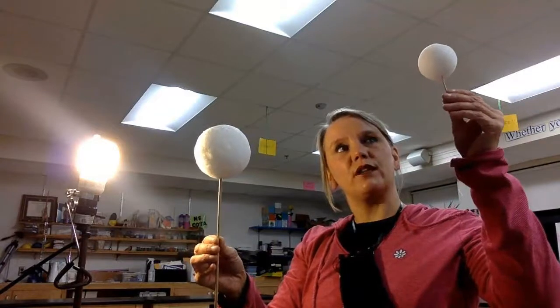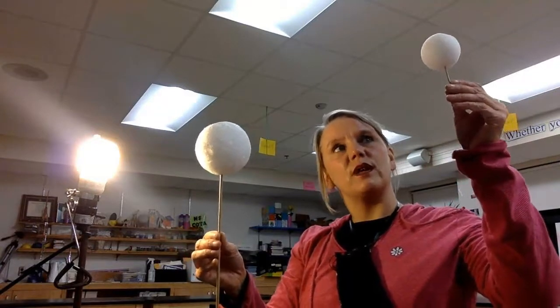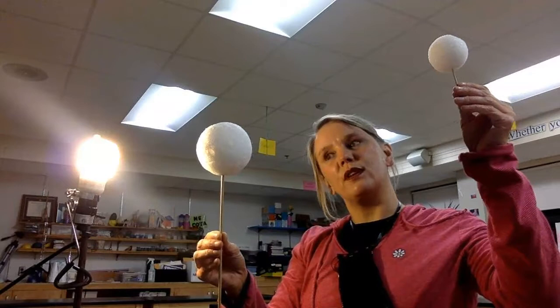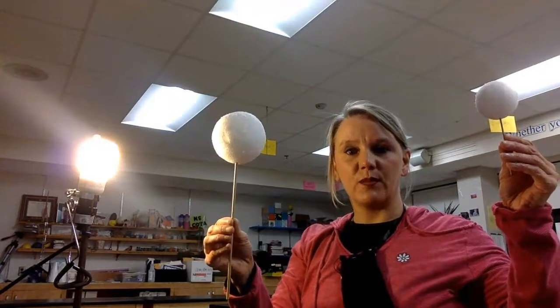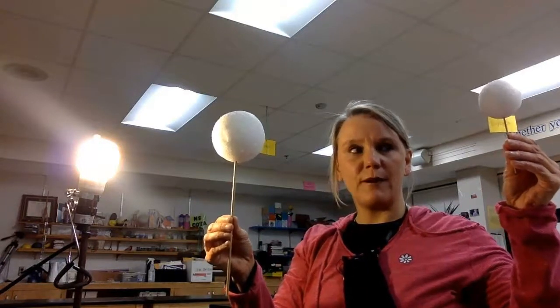So when the moon's up here, this is the full moon stage, we see the full face of the moon. Sometimes it lines up so that the moon ends up right in Earth's shadow, and that would be a lunar eclipse, and we'll talk about what that looks like, okay?